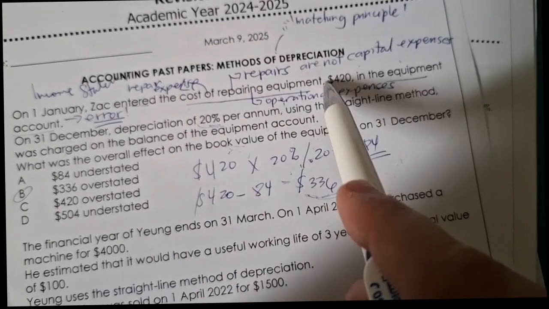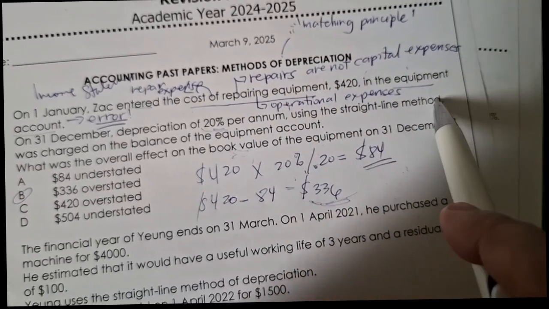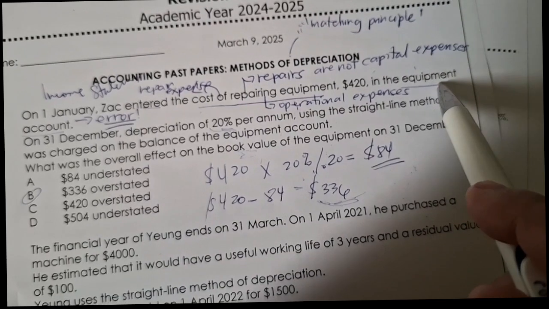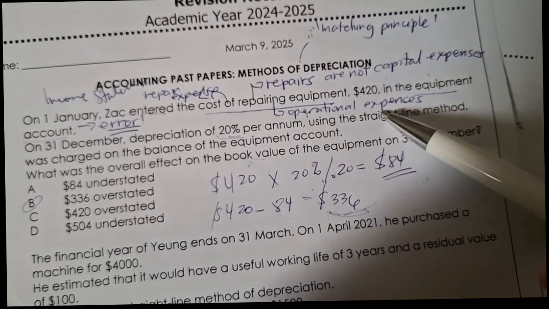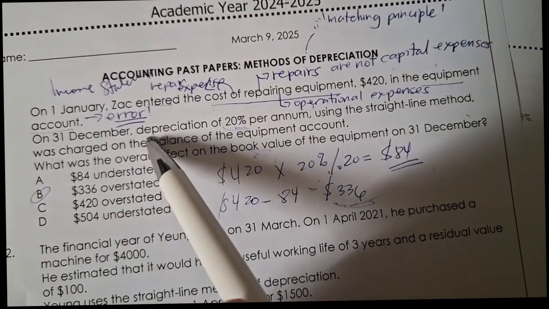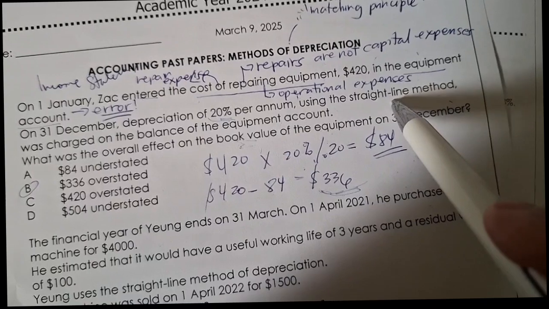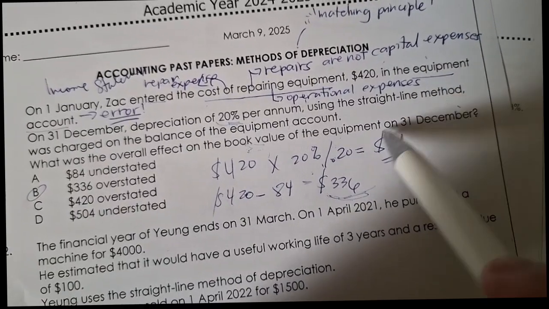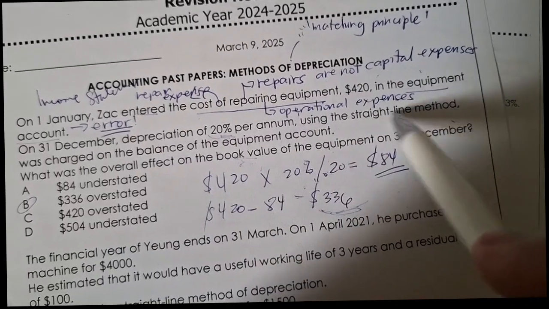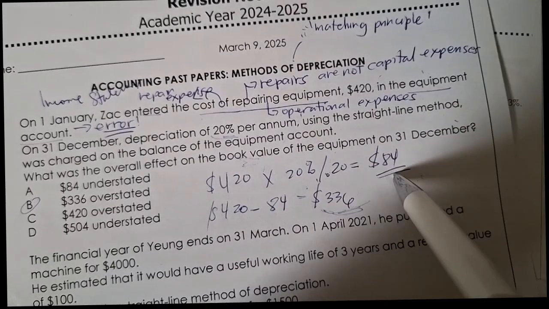Because of what happened, there is an artificial increase in the value of the equipment, so there's an overstatement of the equipment. Now, there is the depreciation of 20% per annum using the straight line method. When we compute using the straight line method, you multiply this, and the answer is 84.